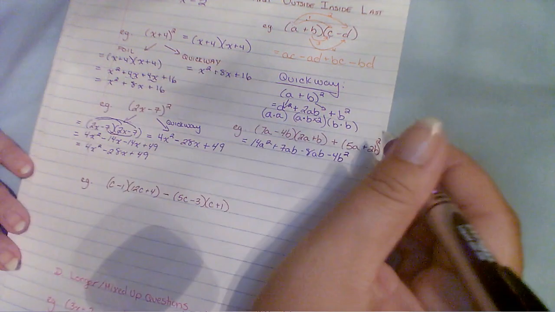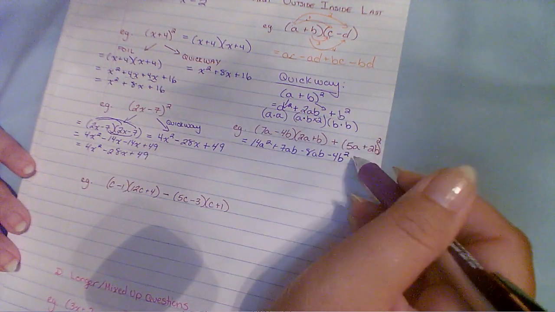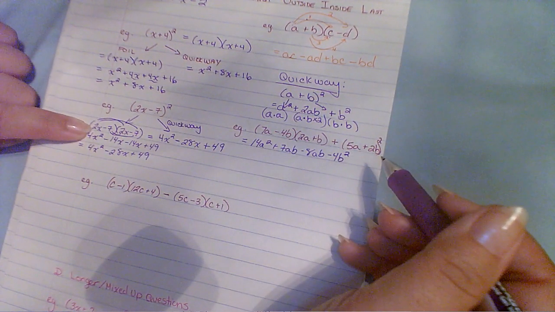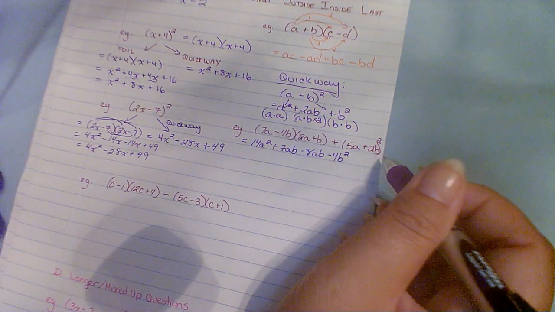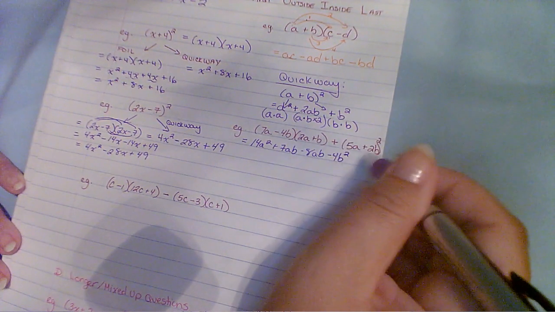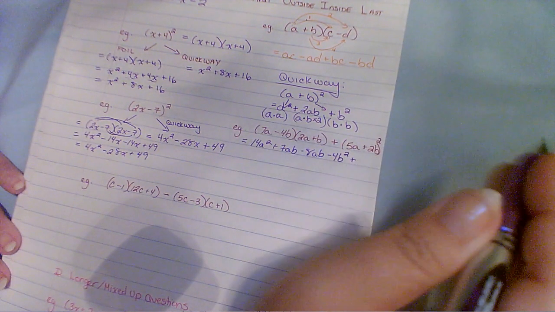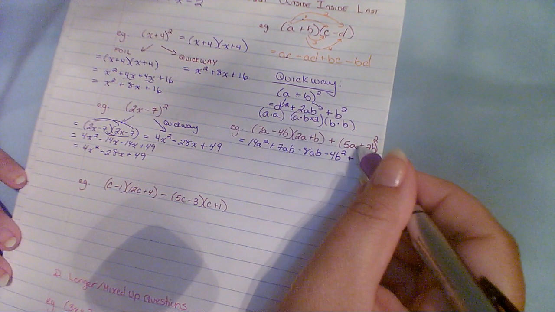So what happens now is I'm going to personally do the quick way in the back here. You don't have to. You can write the bracket out twice, just like we did here, and do FOIL and collect like terms. You're going to get the same answer in the end. It's just going to take you a little bit of extra time. But doing the quick way back here, and there's a plus sign, so I don't have to worry about distributing a negative later on. 5a times himself.